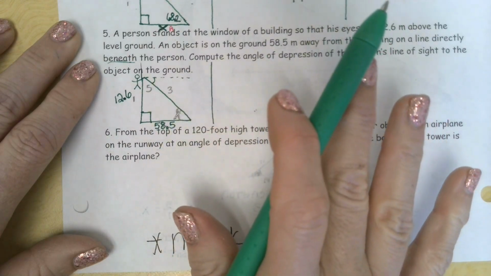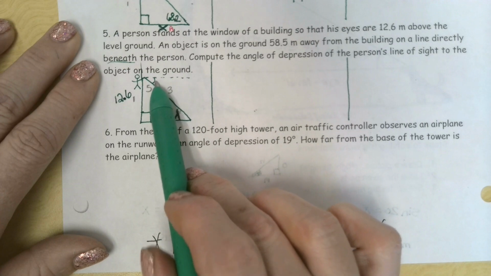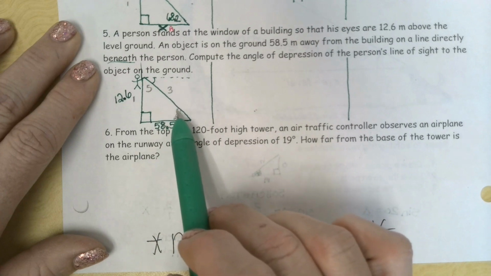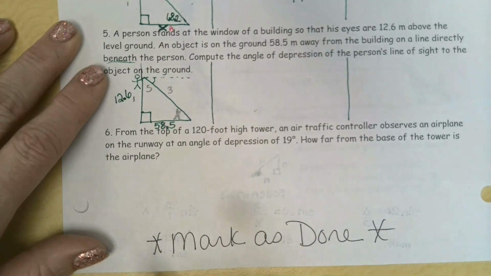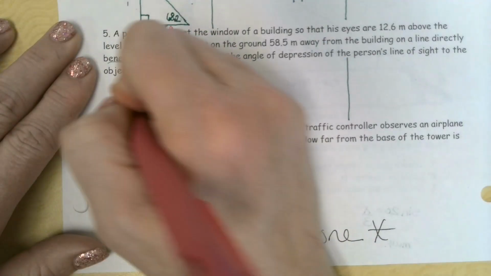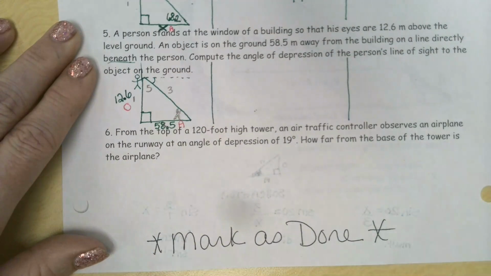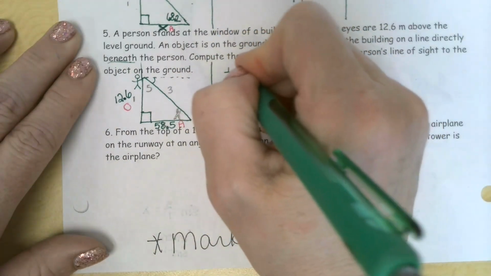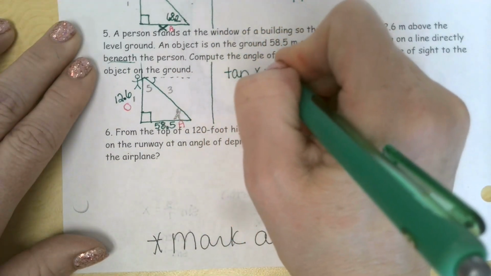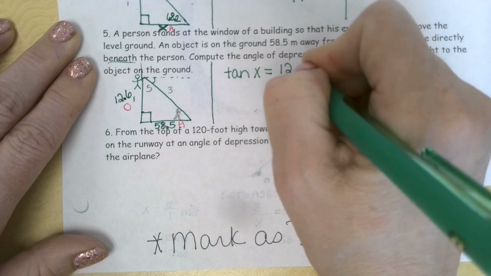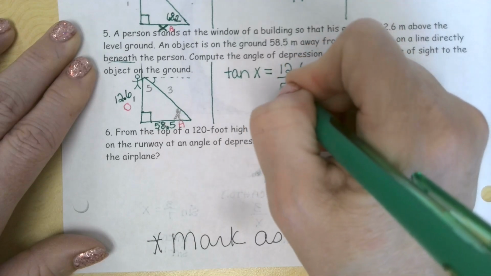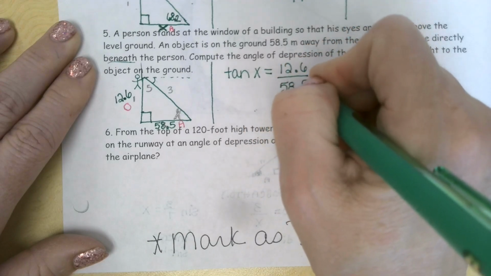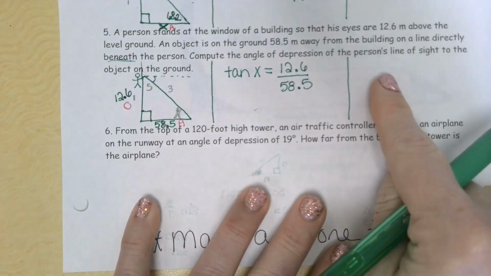Just want to make sure you guys understand this is the true angle of depression, but it is equal to this angle right here. Okay, so we are using O and A, tangent, X equals opposite over adjacent. And the next question I'm going to ask you is, what is the answer?